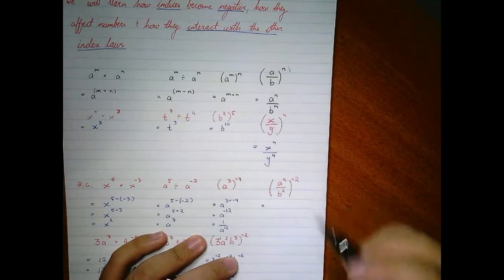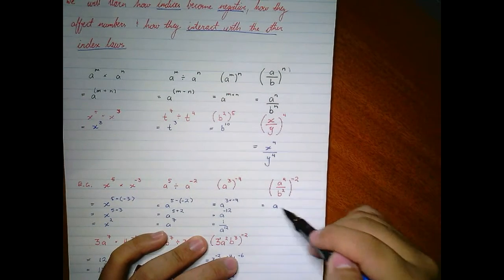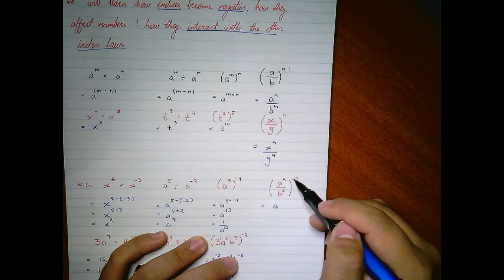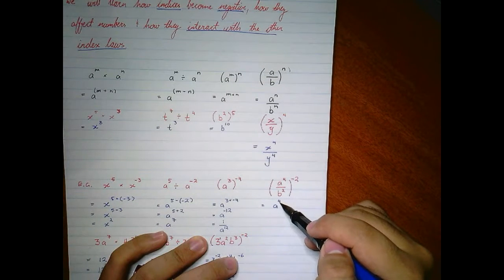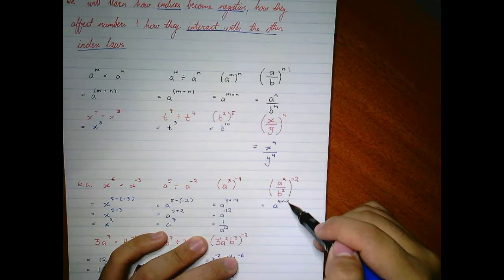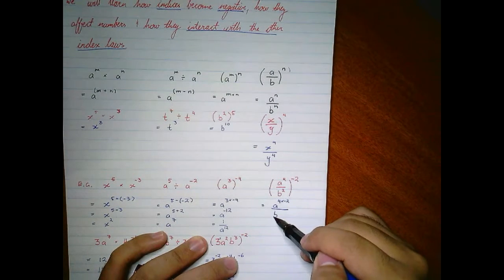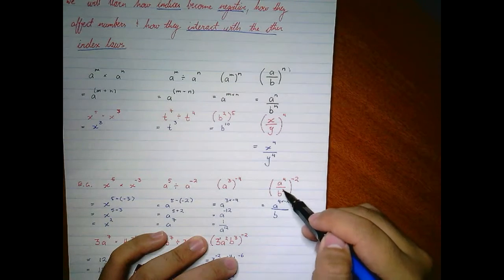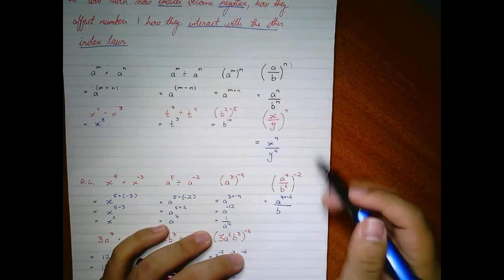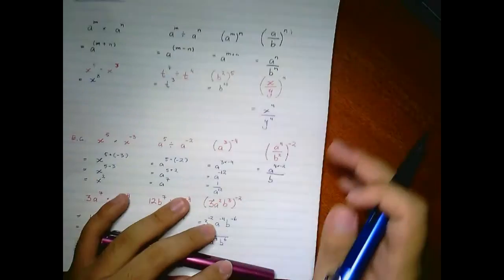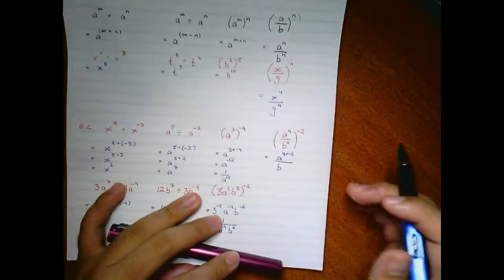So this is going to become a to the power of 4 times negative 2 over, same thing with the b, 2 times negative 2. Let me adjust the camera a little bit so it's centered.